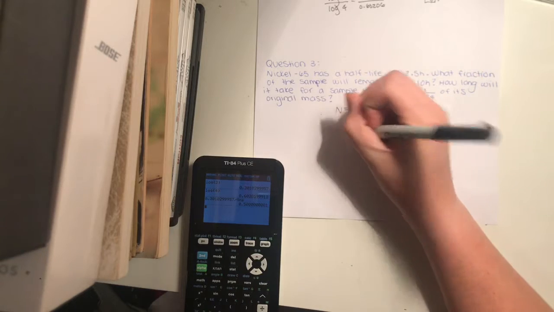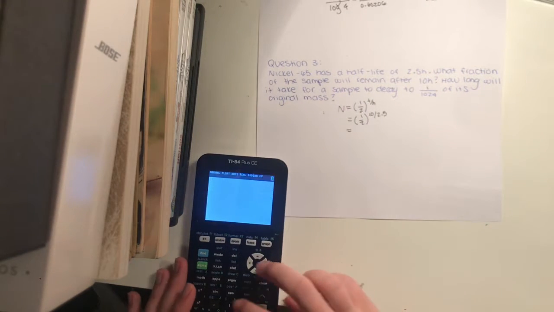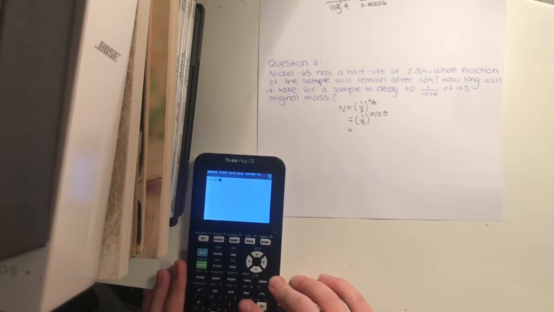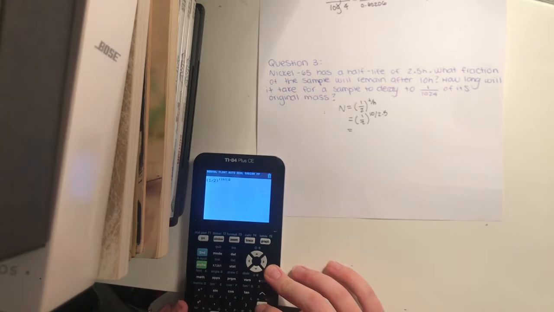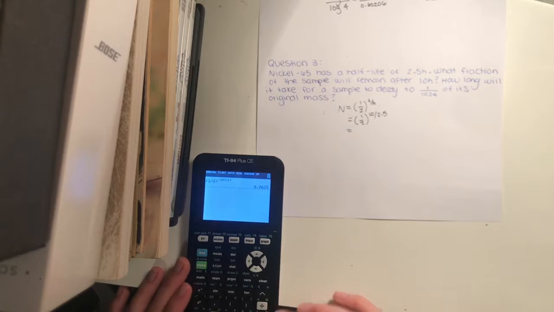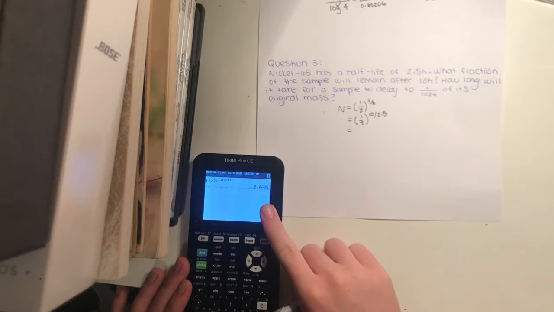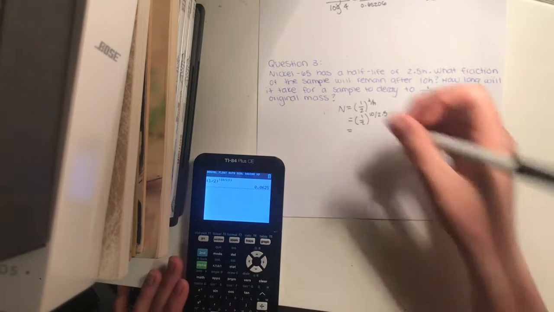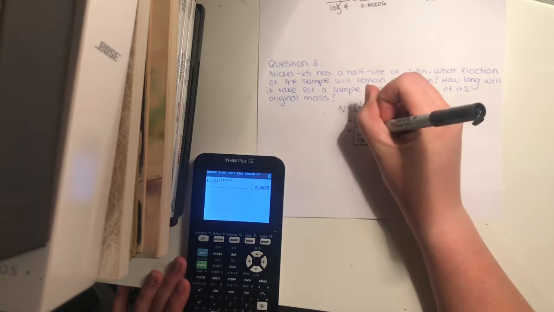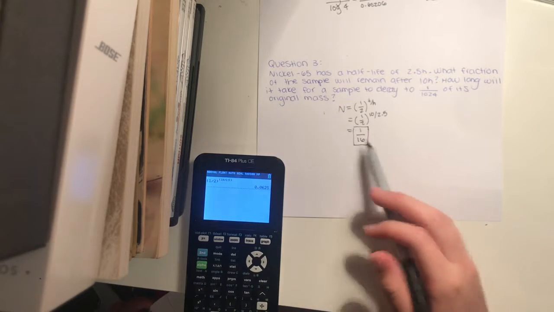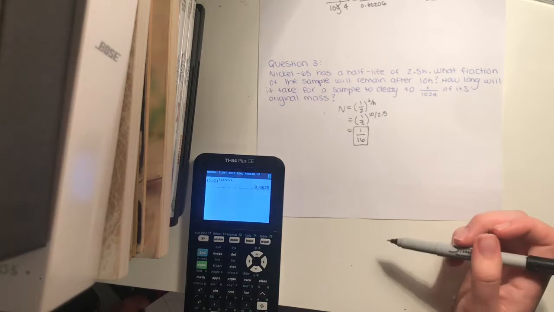Then we simply evaluate that in our calculators. So 1/2 to the 10 divided by 2.5 equals 0.0625, which simplifies to 1/16. So this is the fraction that will remain after 10 hours.